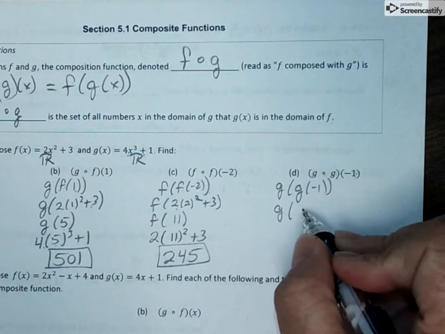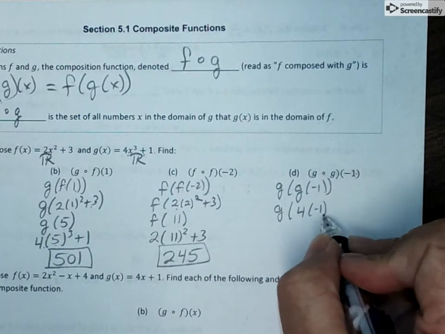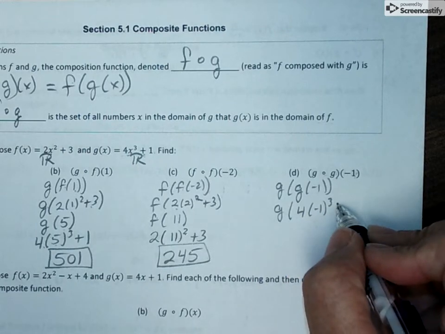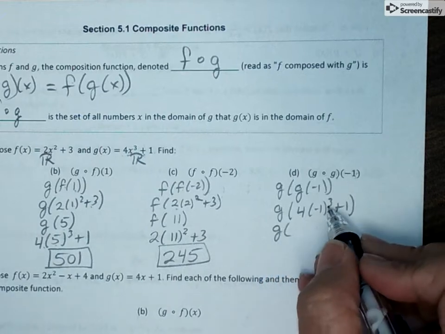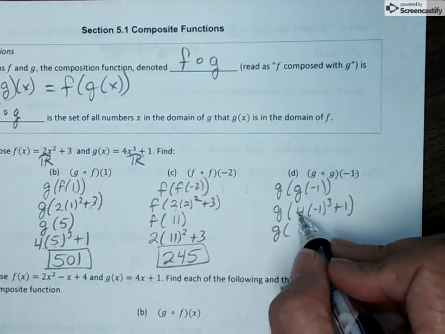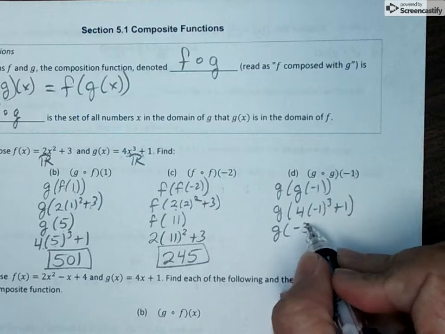So if I'm putting in a negative 1, it's going to be negative 1 cubed times 4 plus 1. So let's see, negative 1 cubed is still negative. Times 4 is negative 4, plus 1 gives me a negative 3.